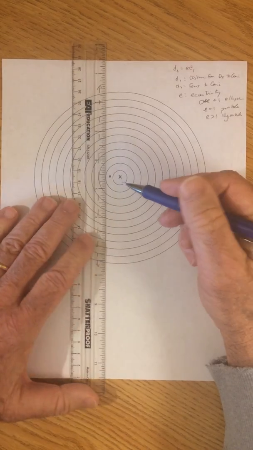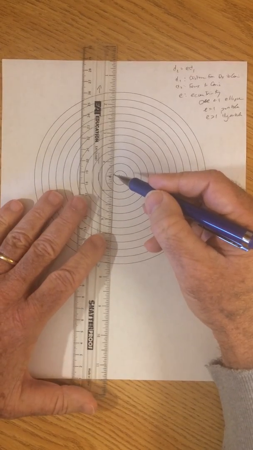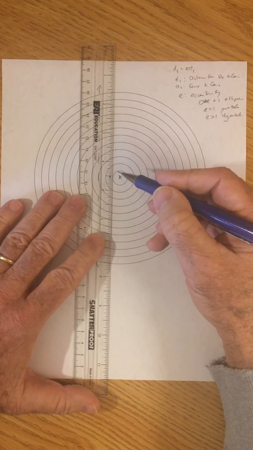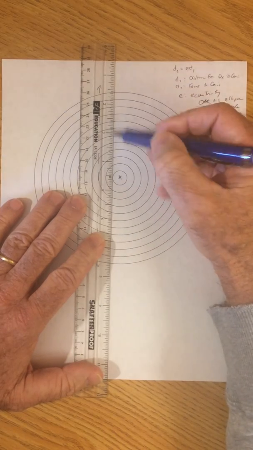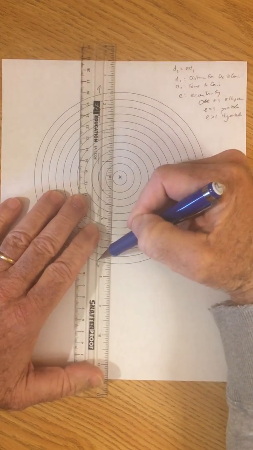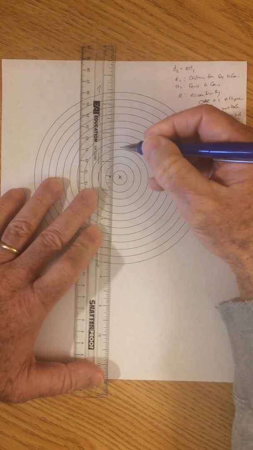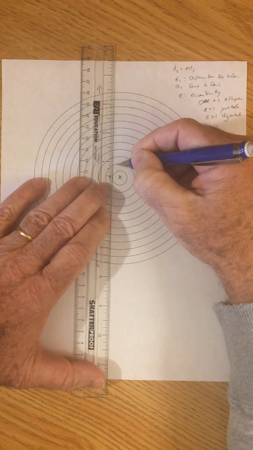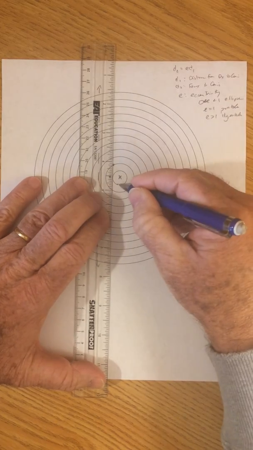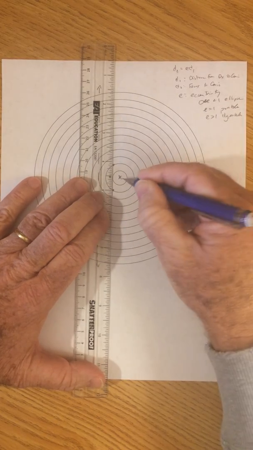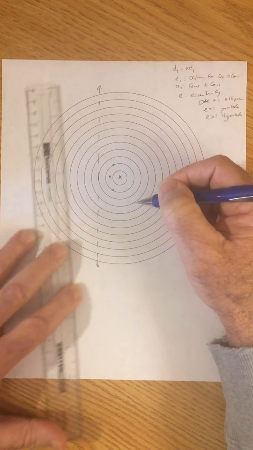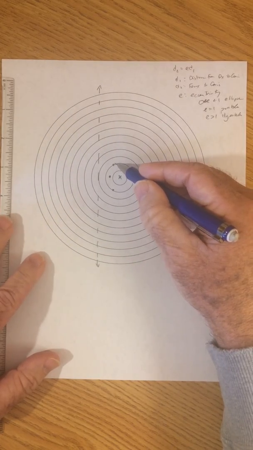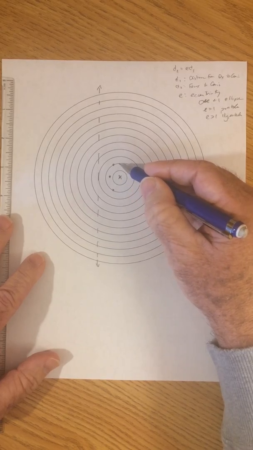Now, here's the genius of the special graph paper. If I lay my ruler right there, every point on the edge of that ruler is exactly 2 units from the directrix, since they're parallel lines. If I count out 2 units, or 2 concentric circles, those 2 points satisfy the condition that D2 is equal to D1.